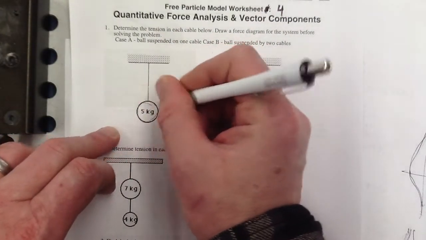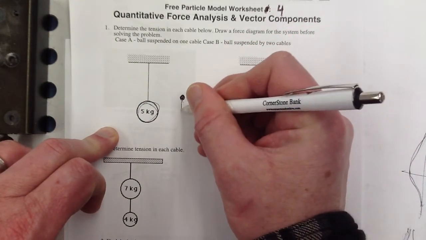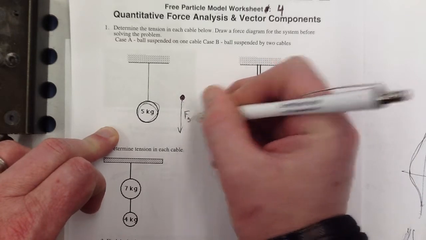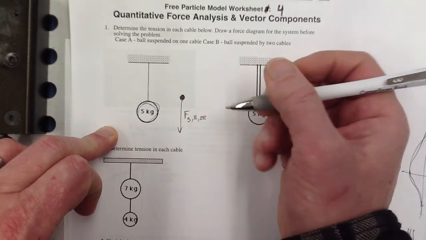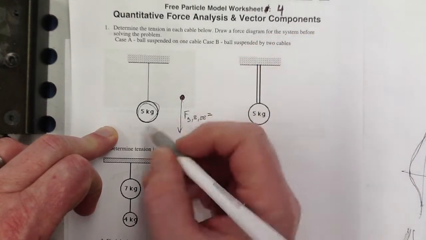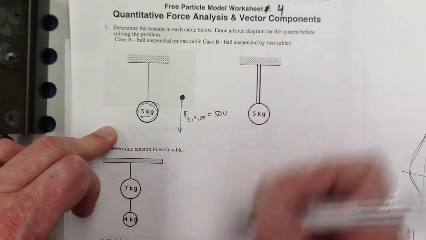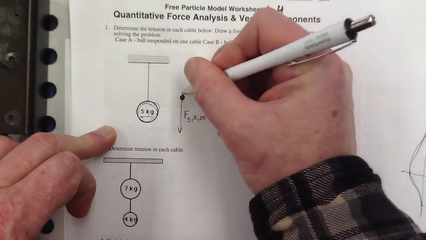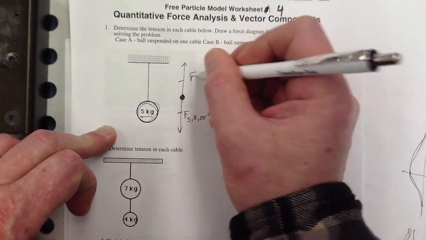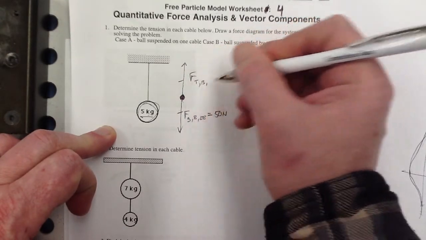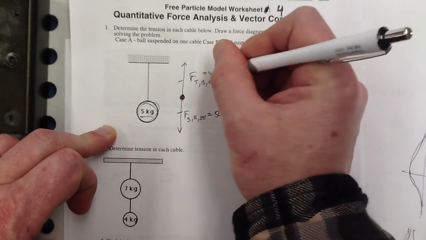So this is the thing I'm making a force diagram for, so make a dot for that. There's the force of gravity on this, I guess it's a ball, from the entire Earth. And I know what that is because if I have the mass of something, I just multiply that by 10. And it's just hanging there, so not moving, so the forces must be balanced. So this is a force of tension on the ball from the cable, and that must also be 50 newtons.